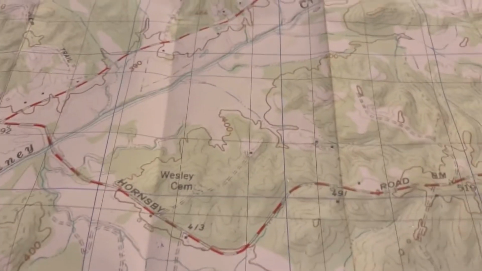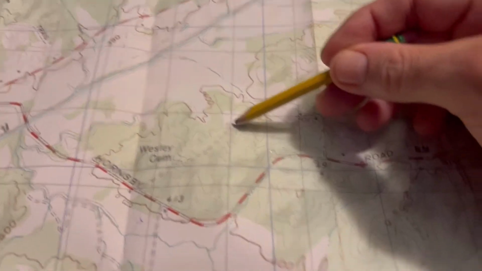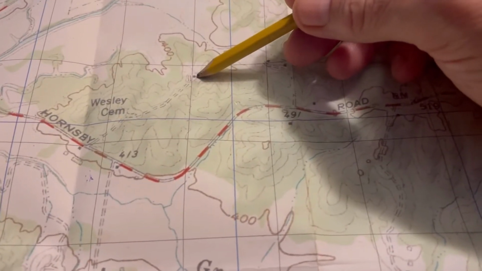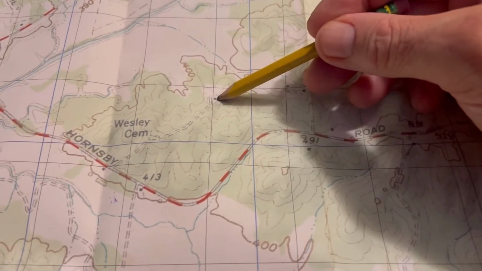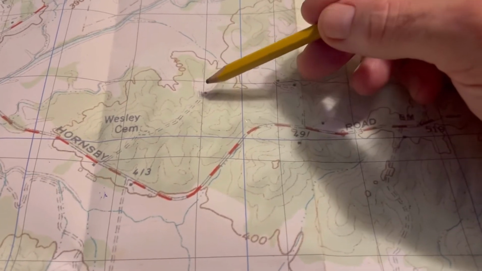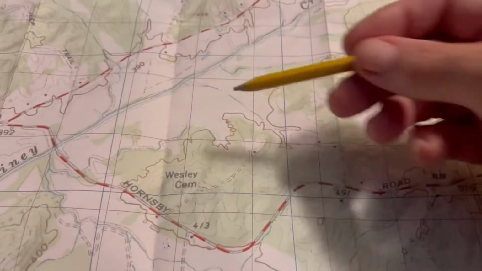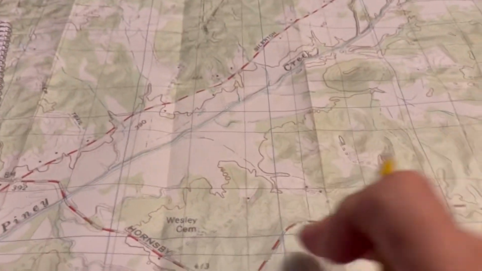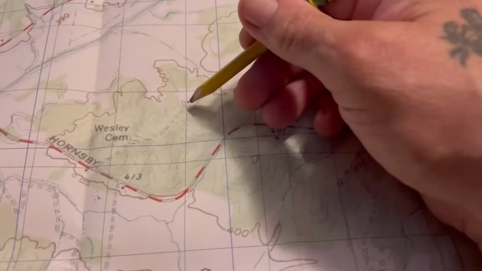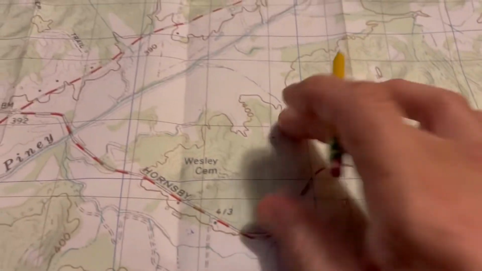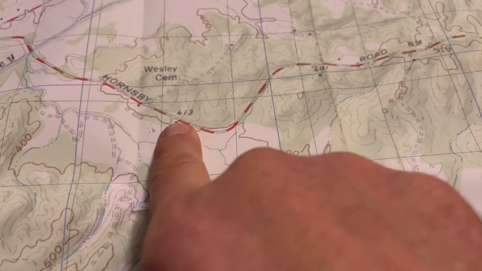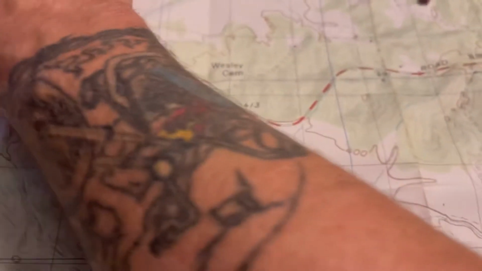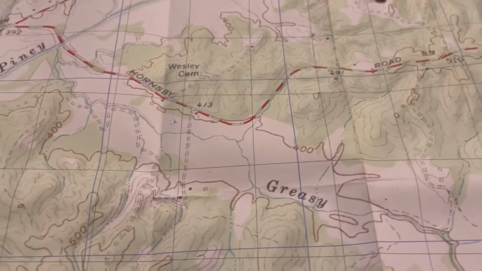Now, let's say it's a radio tower out here or the peak of a mountain, whatever you got. This is what we're trying to determine, where it lies on the map based upon our vision, what we're looking at in the field. We don't know where it's at on the map yet. So what we're going to do is, number one, travel to the first known point. And when we get to that known point, we will need to orient our map north.